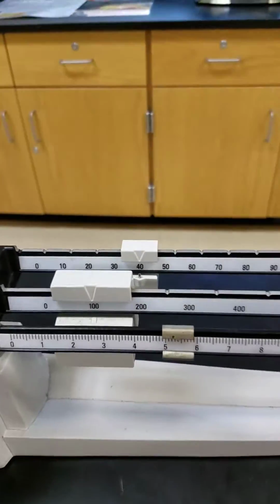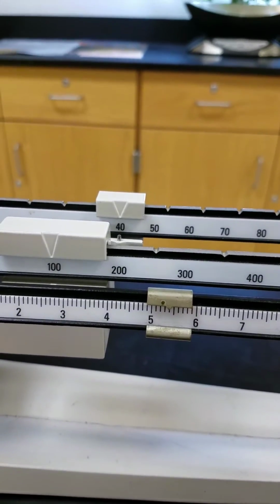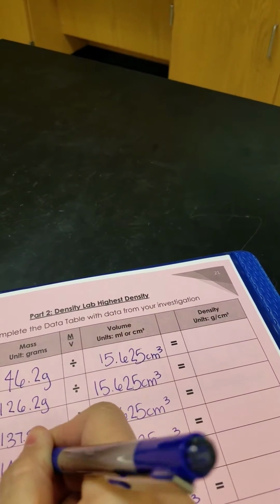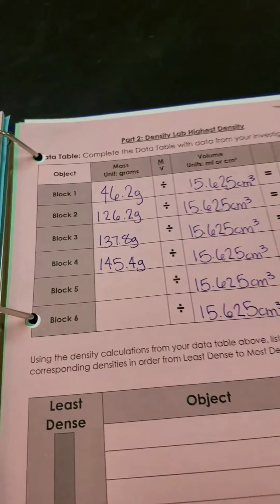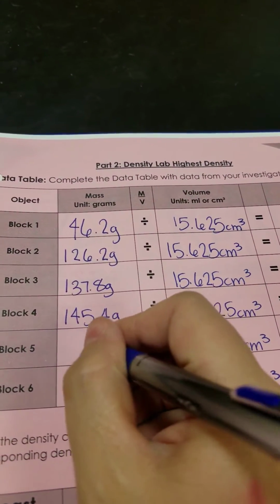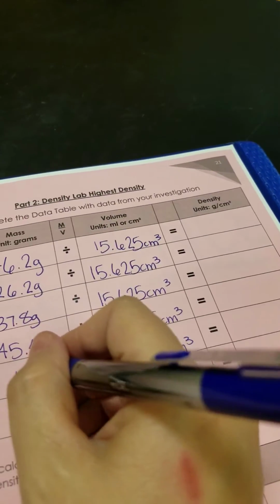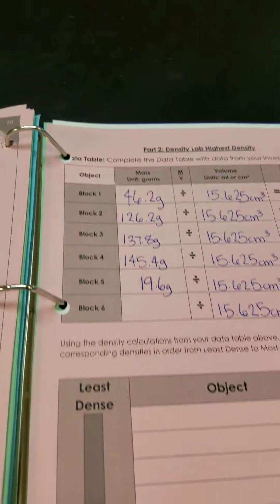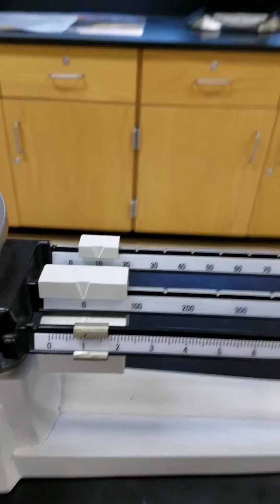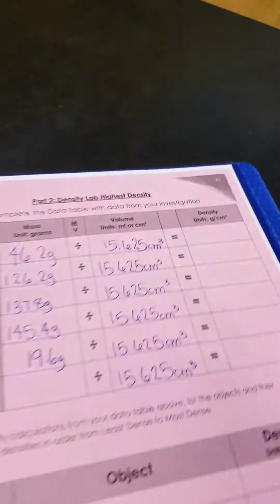For cube 4, we have 145.4 grams. Alright, cube 5. So for cube 5, we have a mass of 19.6 grams. Very small mass. Alright, last cube, cube 6. So for cube 6, we have a mass of 11.2 grams.